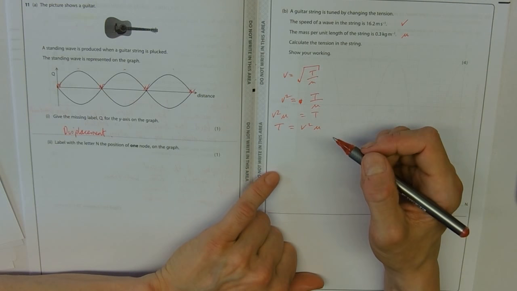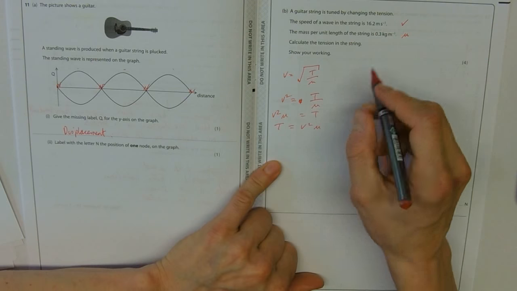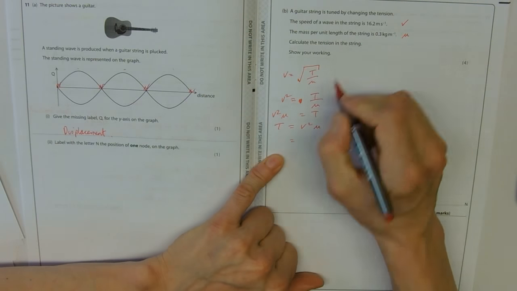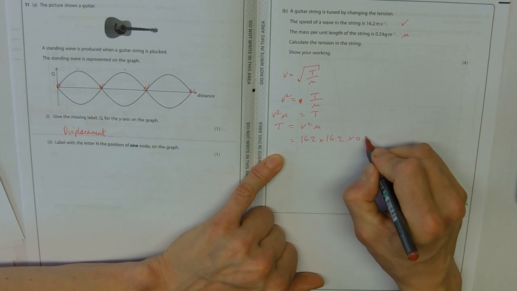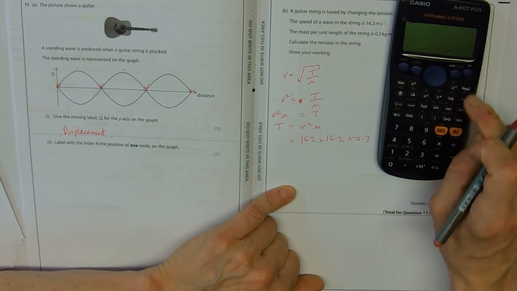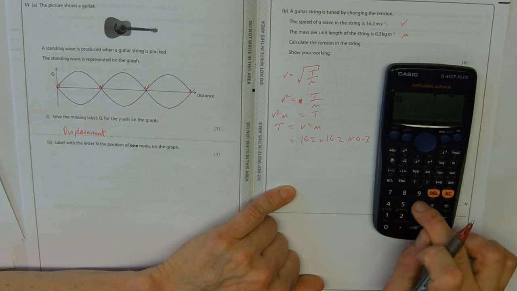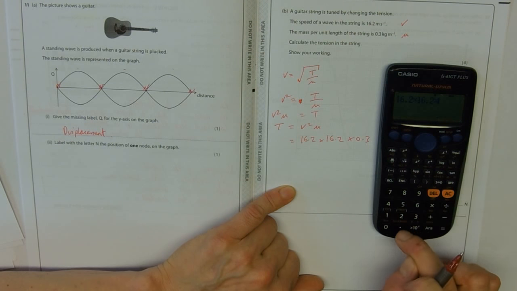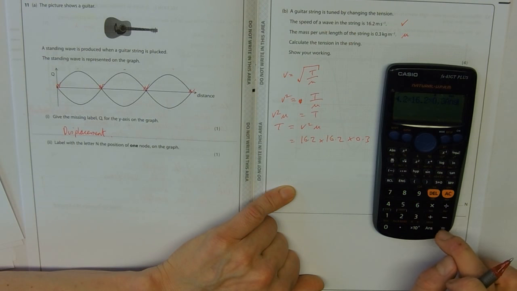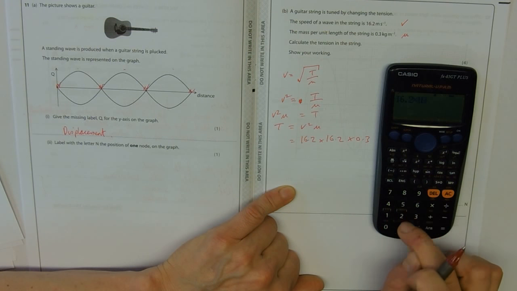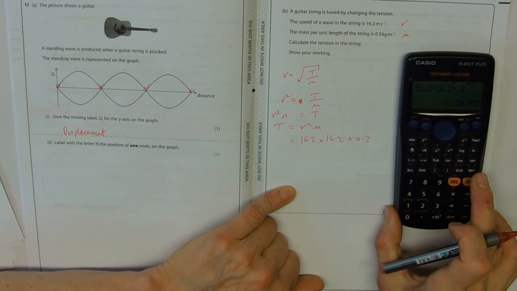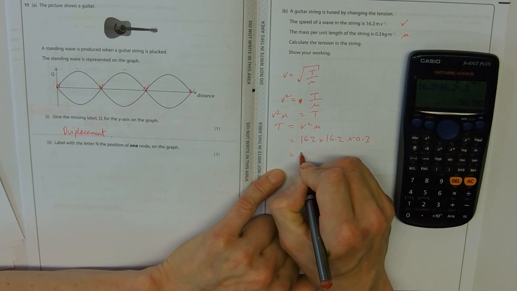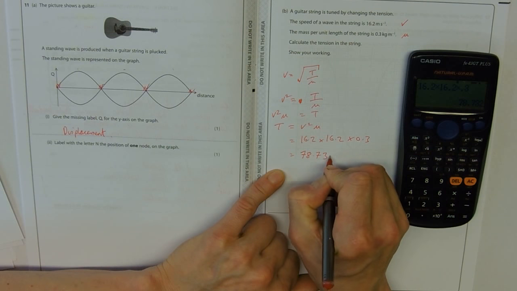And now I can stick in the numbers. So we've got 16.2 times by 16.2 times by 0.3. And when I do that, we have 78.732.